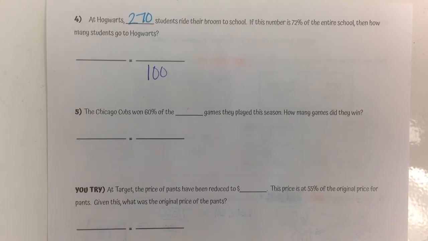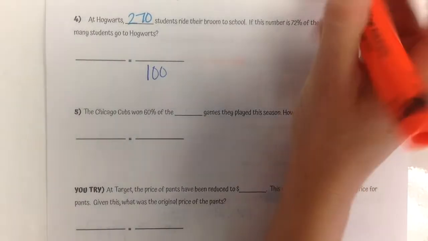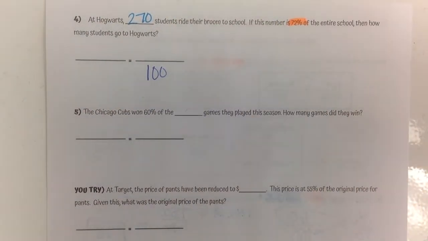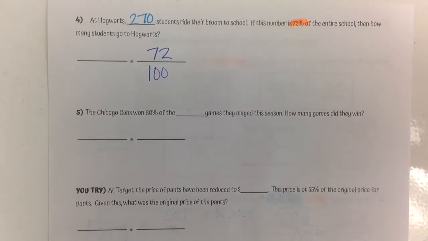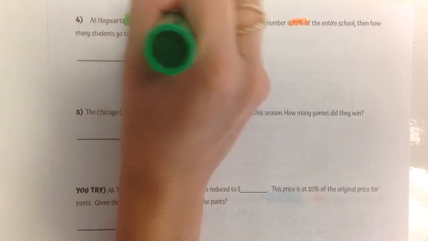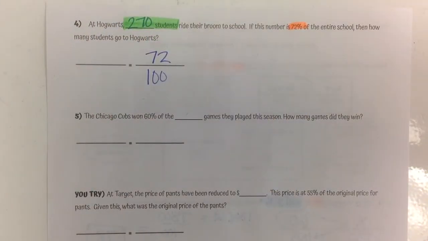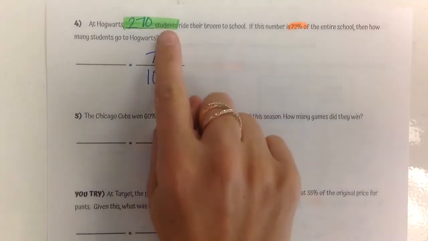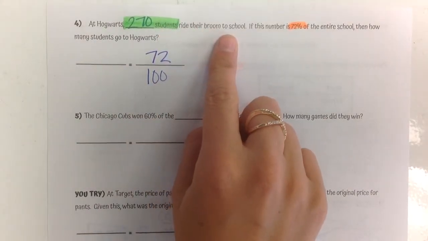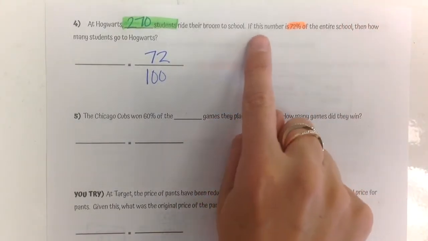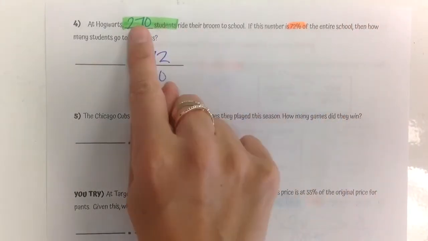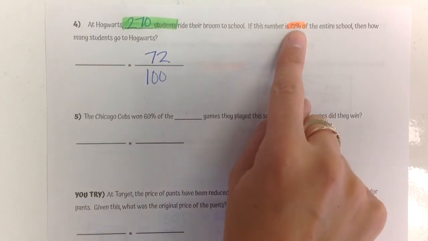So again, no matter what, the first thing I'm always looking for is the percent sign. And here I see 72%. Then I'm looking at the other numbers that are given to me. So the only other number I see is 270 students. So it says 270 students ride their broom to school. Well, is that talking about the whole entire school or is that a portion of the school? If you're not sure, keep reading. It says that number is 72% of the entire school.